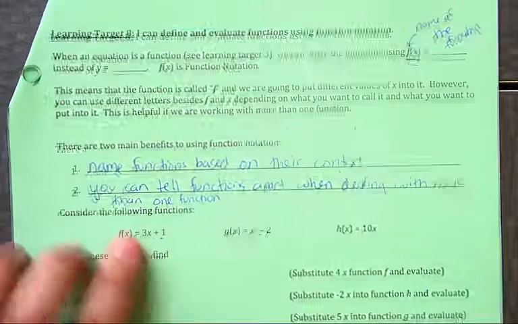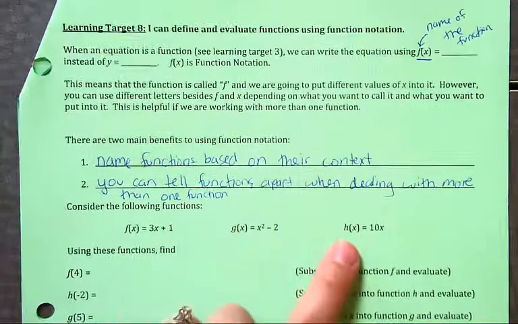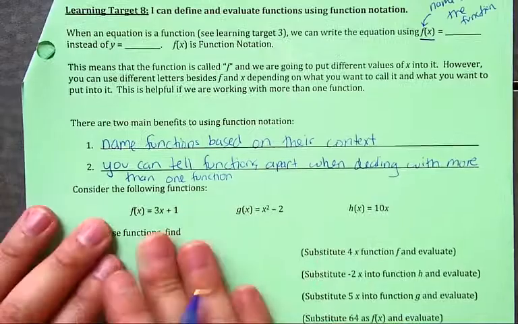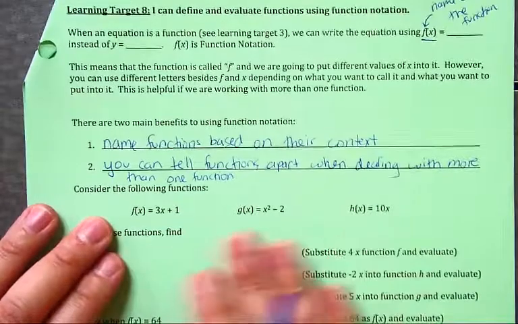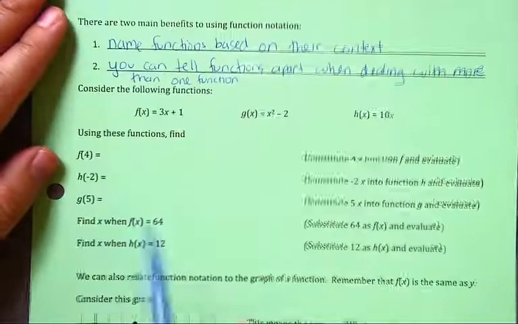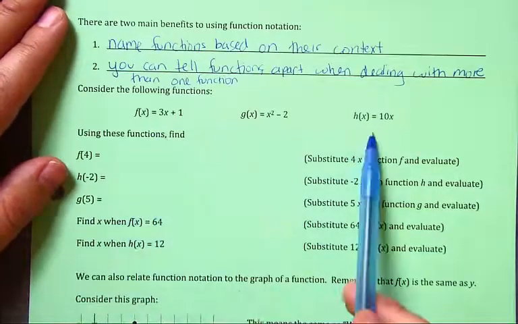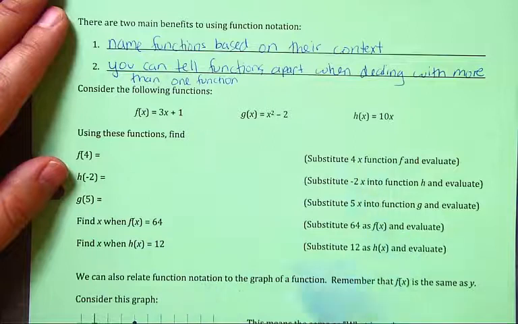So consider these functions. We have f of x, g of x, and h of x. And each of them equals something different. F, g, and h are the names of the functions. We're going to use these functions to find these values.